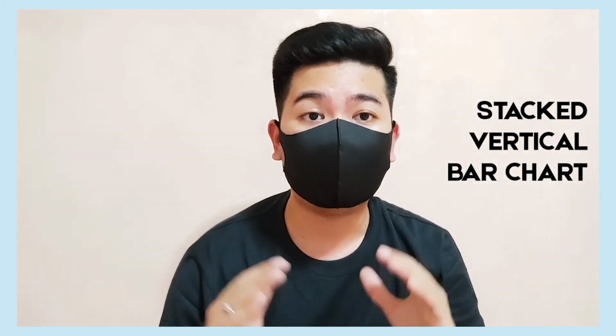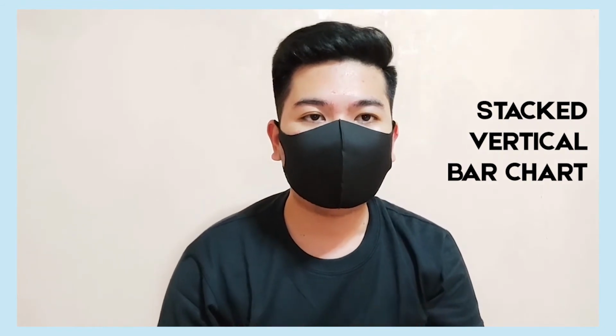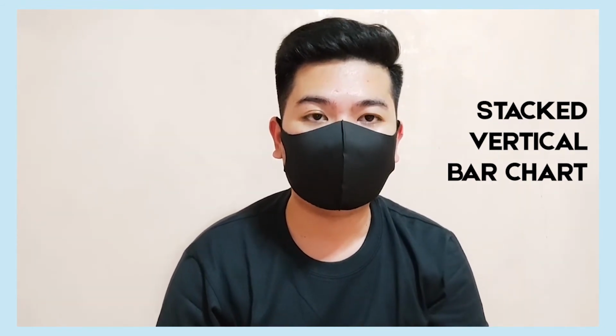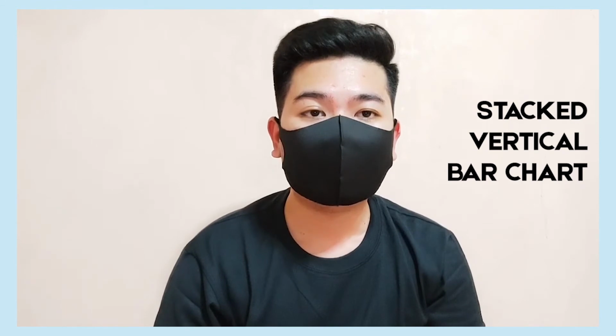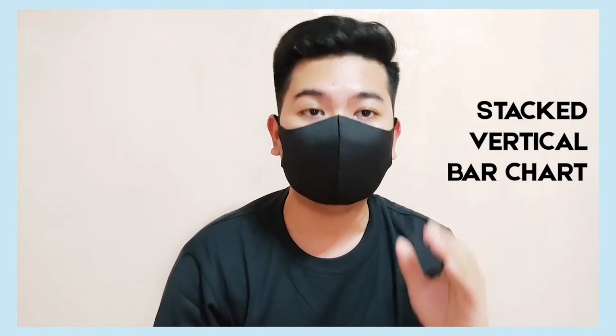Stacked vertical bar charts. A stacked vertical bar chart is also a type of bar graph that uses vertical bars in order to compare individual data variables.